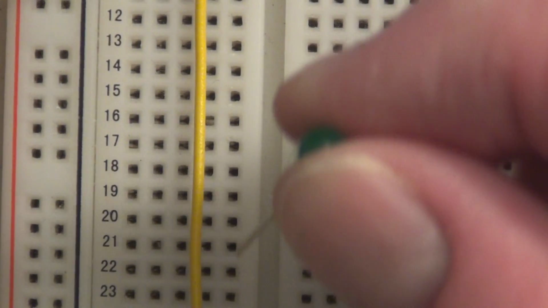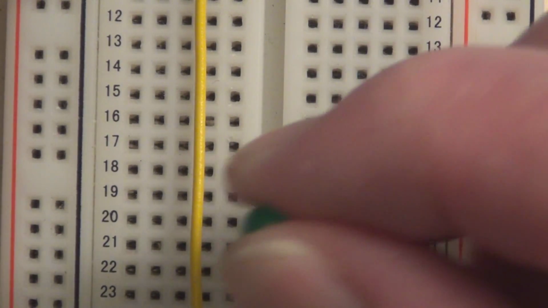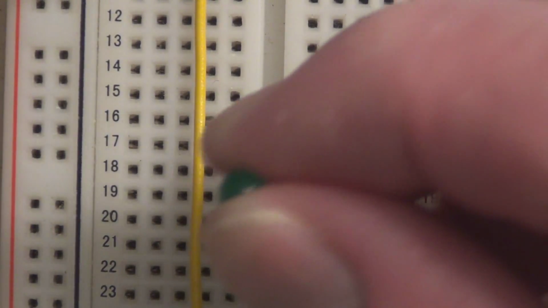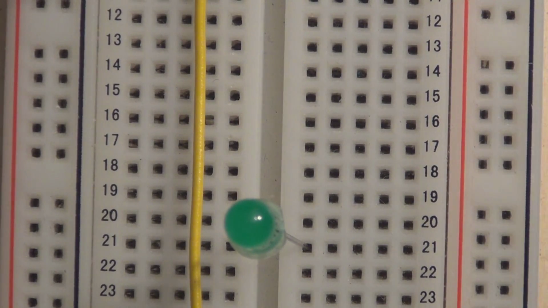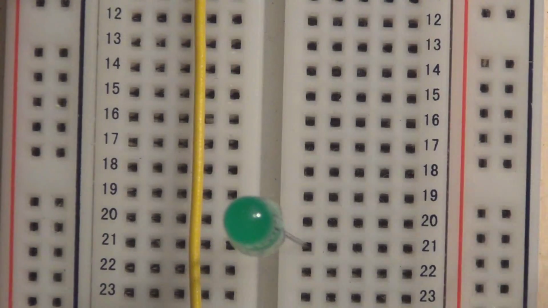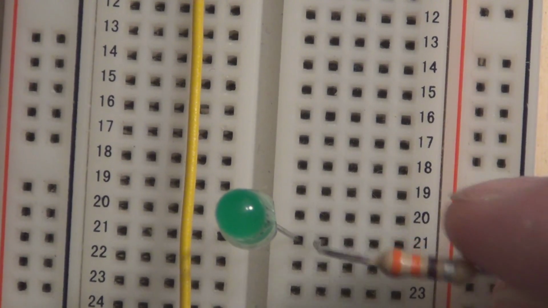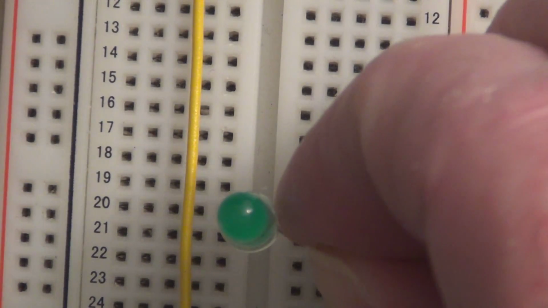So we'll take this LED and plug it in here with the long lead on the left and the short lead on the right. It really doesn't matter what side you put this resistor on, but we'll put it on the cathode side.